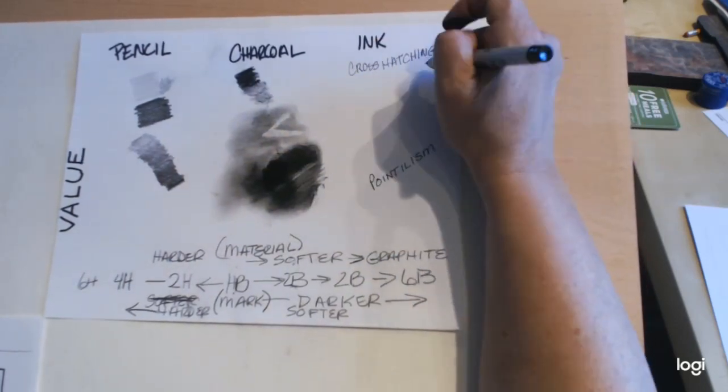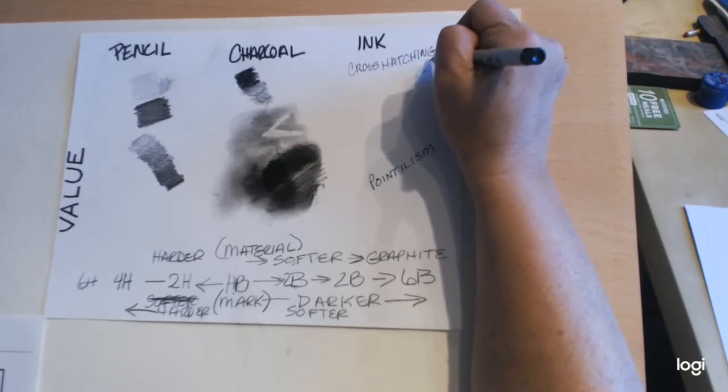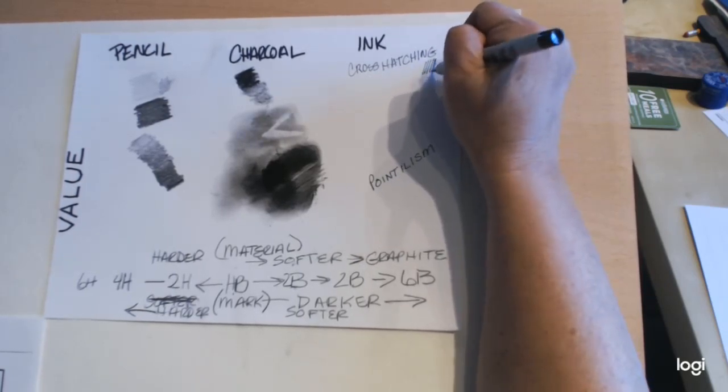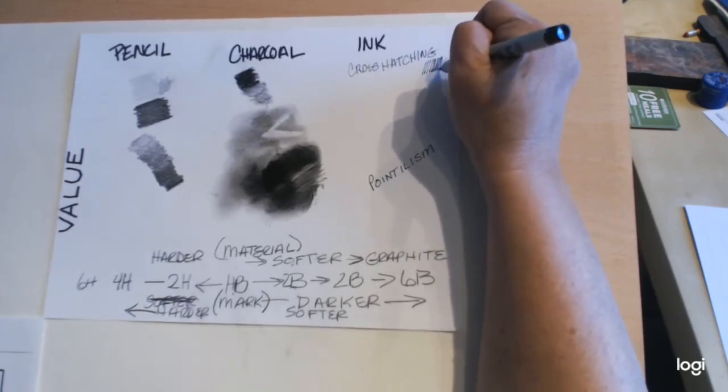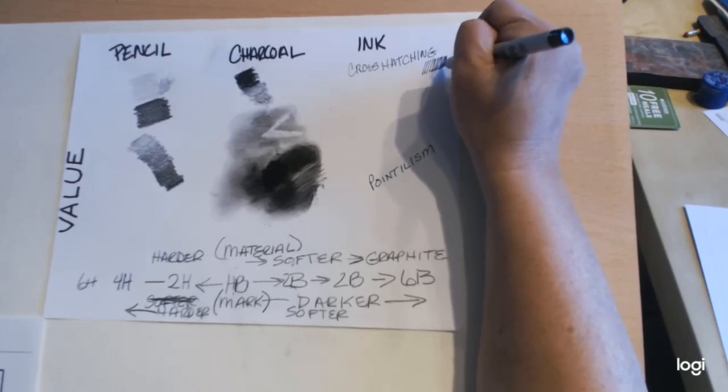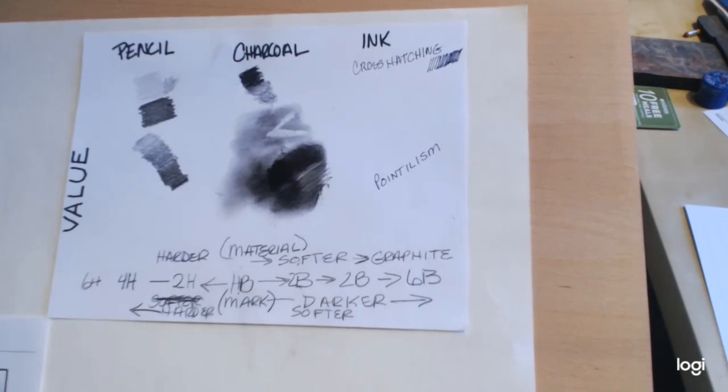Hatching, just regular hatching, would be drawing lines over and over. Now, the tighter you put those lines together, the darker it's going to appear. That's one way to do it.